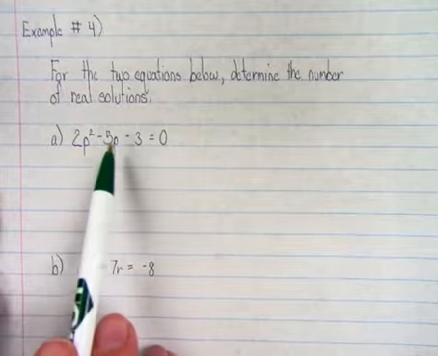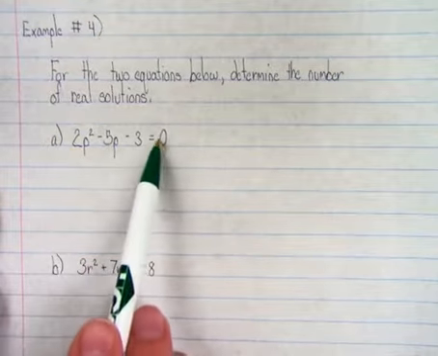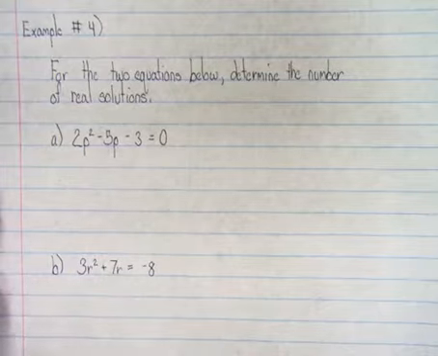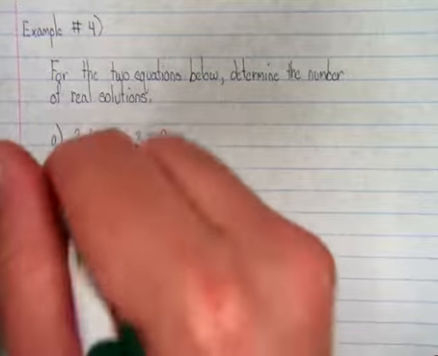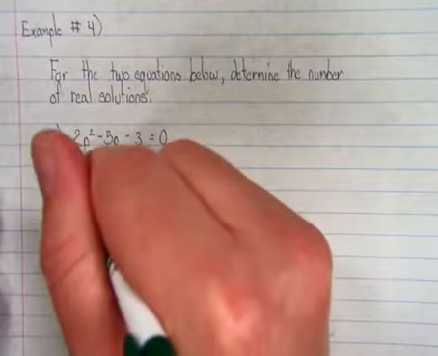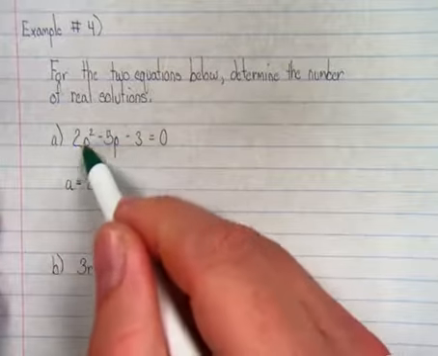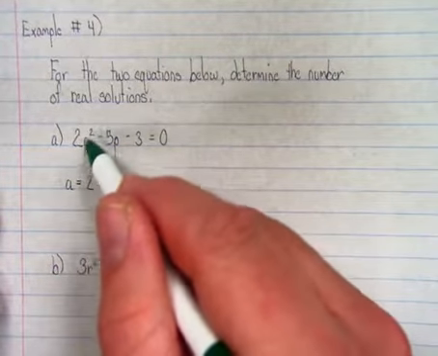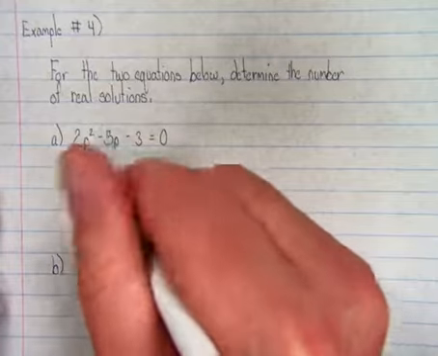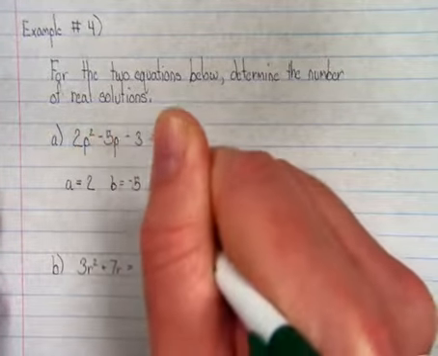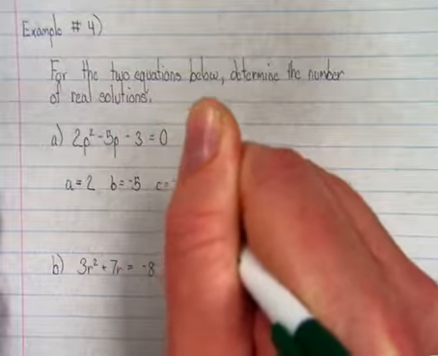The first thing is that we have to have this equation set equal to 0. We have that already, so we can move on to the next step. And the next step is that I want you to go ahead and identify A, B, and C. So in this case, A is going to be 2. It's the coefficient of the squared term. Notice that it doesn't include the p squared, just the 2. And we can say that B is going to be -5, and C is going to be -3.